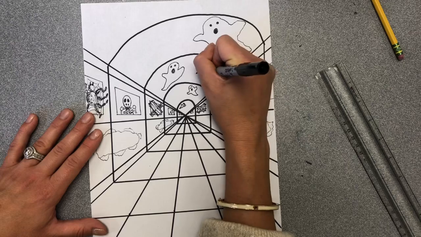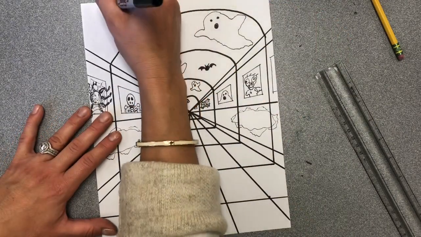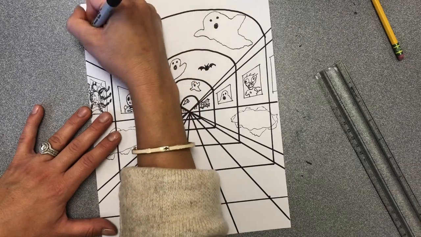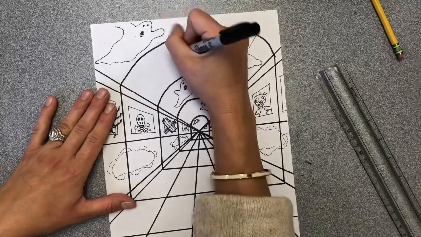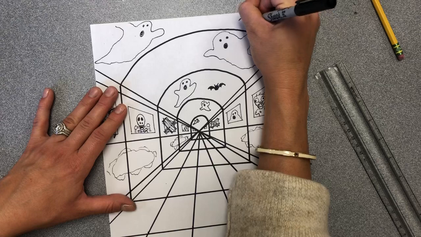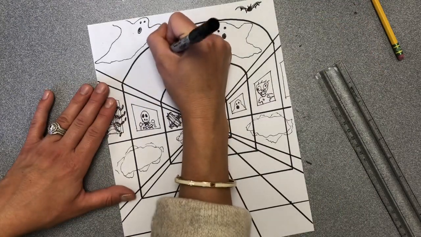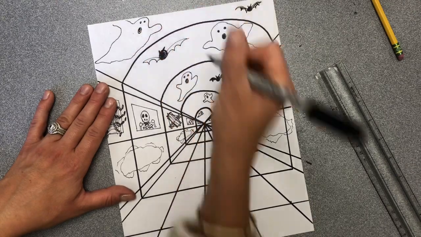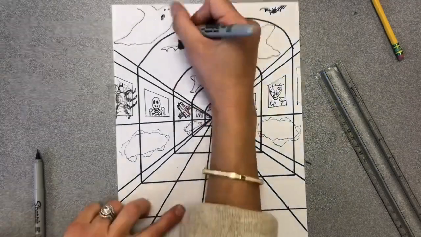You can even do some bats, a circle with arches and some like letter M's. That's how I make the wings of those bats. And so I'm going to do a couple more bats here, I think. And again, you can be drawing with pencil, pen, marker, whatever you have around the house. Just decorating it. Everything up close is big and detailed. Everything farther away gets smaller.